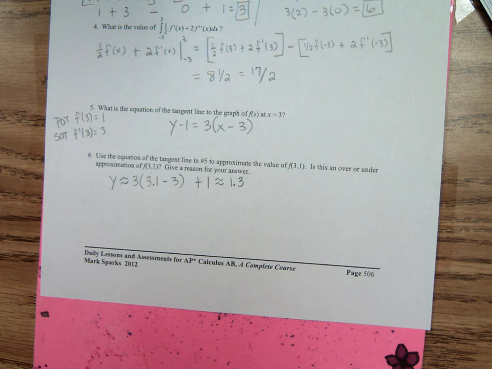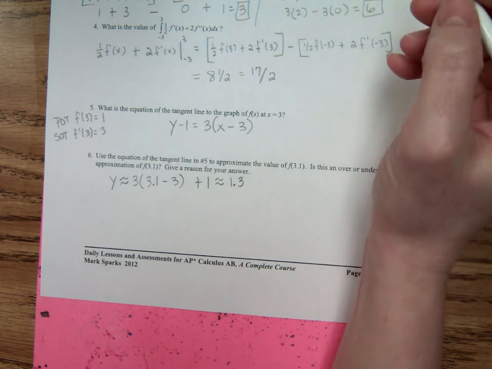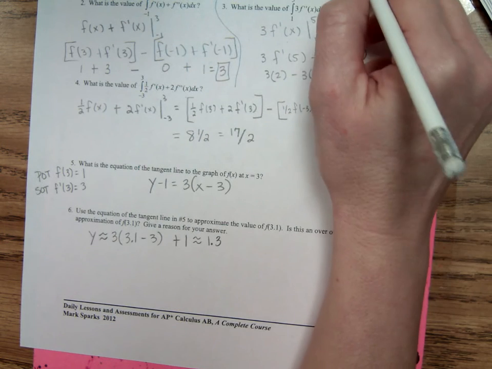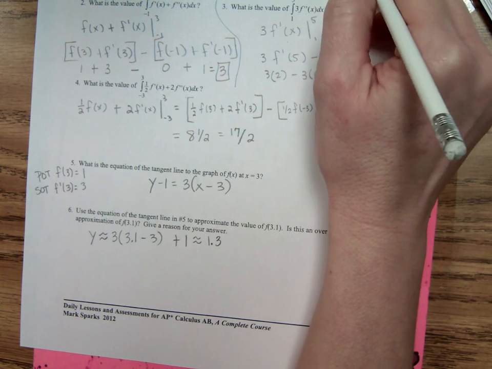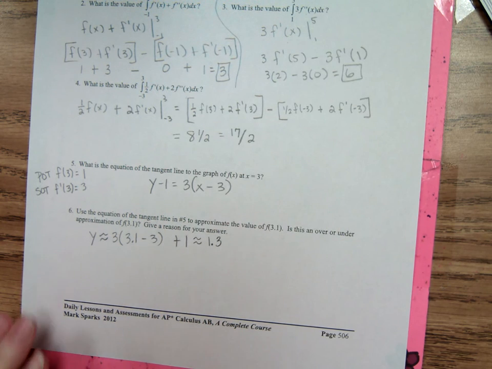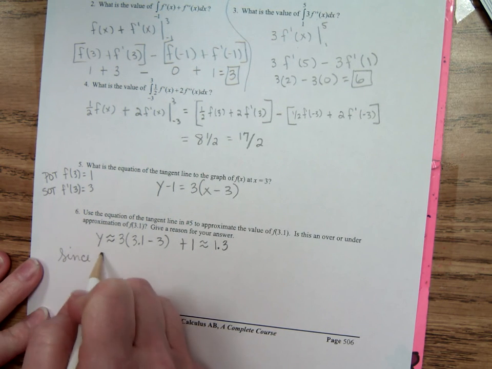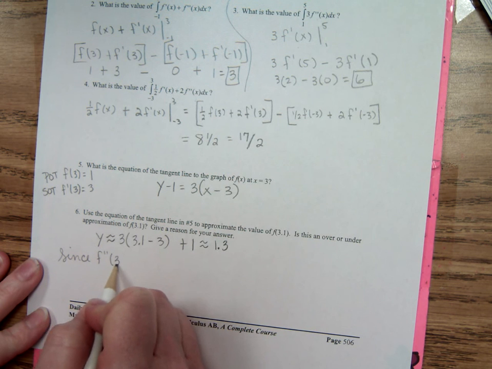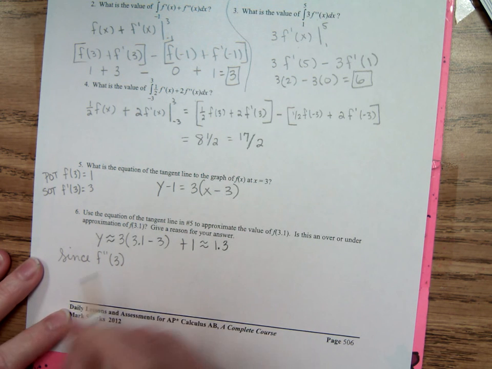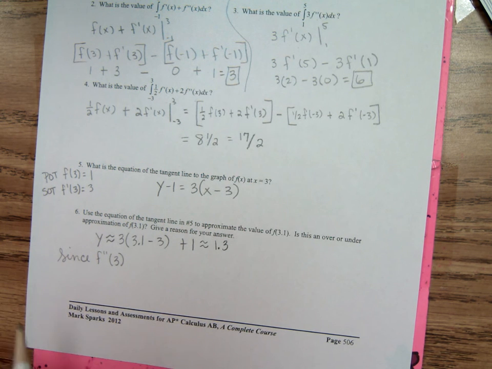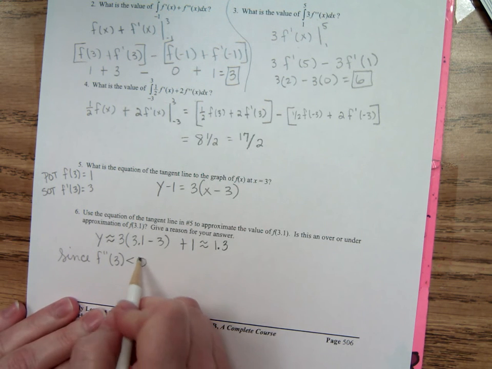It's an over approximation because it's concave down. All right. And we know it's concave down how? Because f double prime is negative. f double prime at 3 is less than 0.